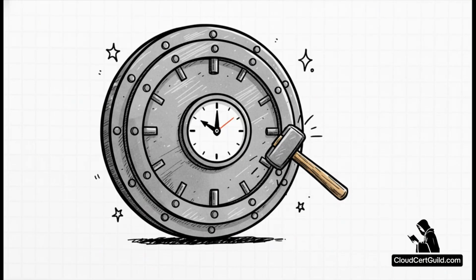And the tool for this job is called Bucket Lock. Seriously, think of it as putting your data into a digital vault and setting a time lock on the door for 5 years. Once you engage that lock, the policy is set in stone. It cannot be changed, it can't be shortened, it can't be removed by anyone until that timer runs out. It gives you the ultimate guarantee for data immutability, which is perfect for those tough legal and regulatory rules.